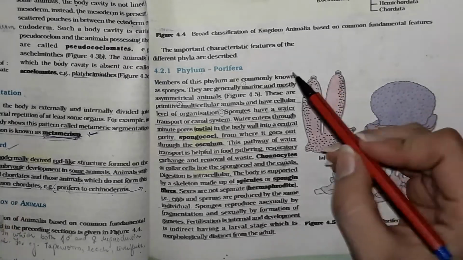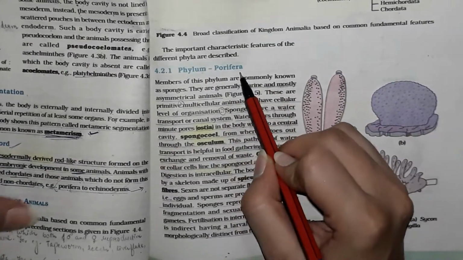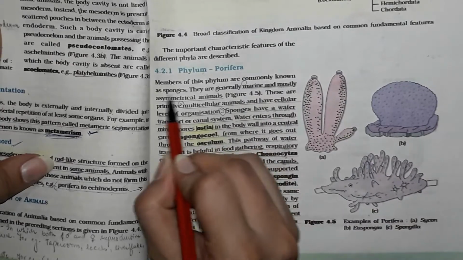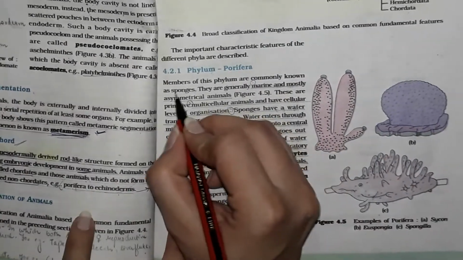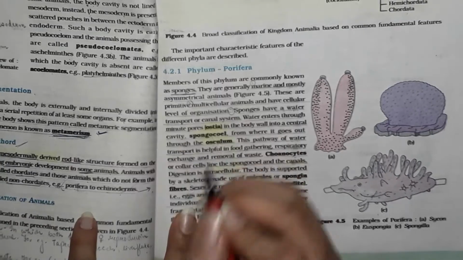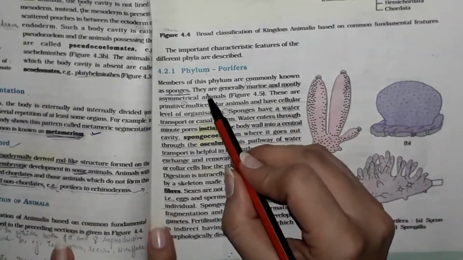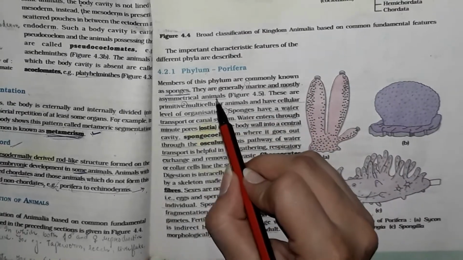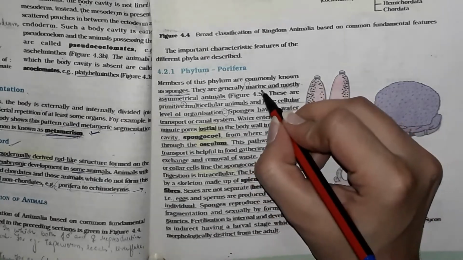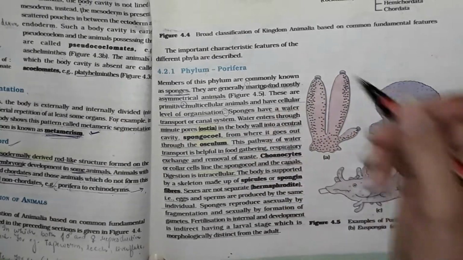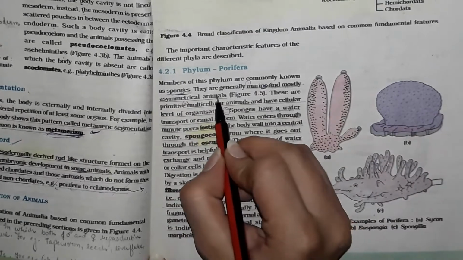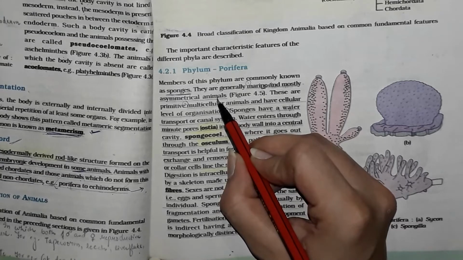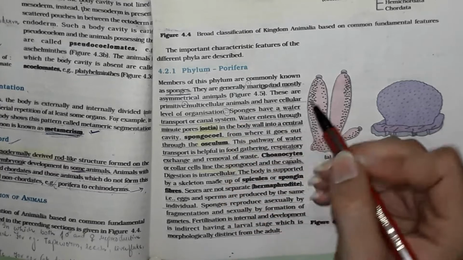So the first phylum which we are going to discuss is the phylum Porifera. The members of this phylum are also known as sponges. You have to remember this many a time: the phylum Porifera is also known as sponges. What is their habitat? They are generally marine and mostly asymmetrical animals. You have to remember that these are marine animals and asymmetric animals, which means they don't have any bilateral symmetry or radial symmetry, which we have discussed in the previous video.